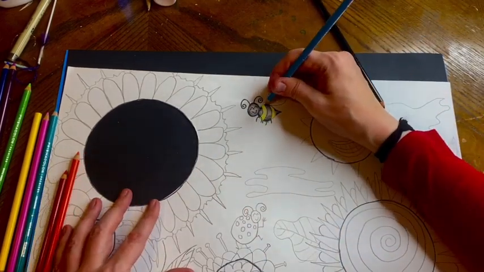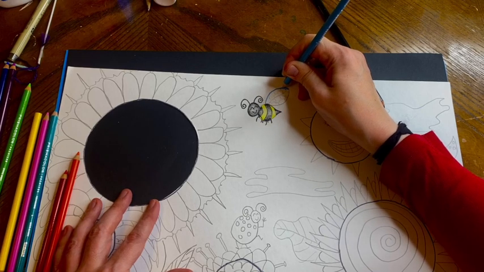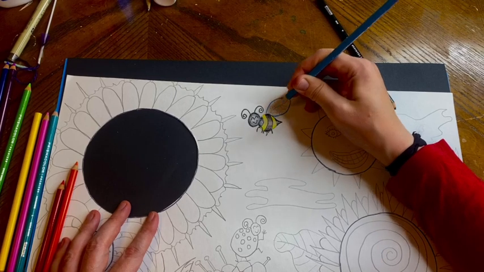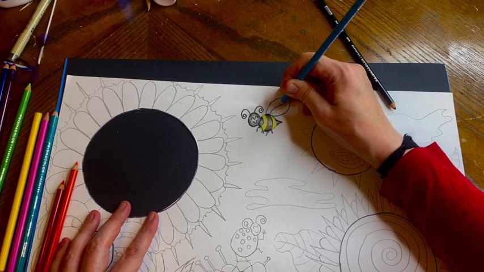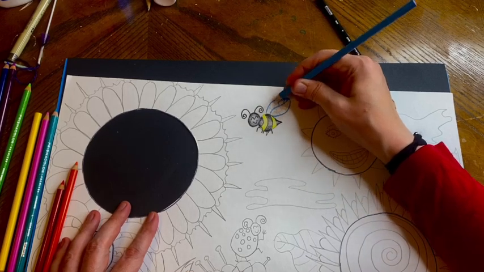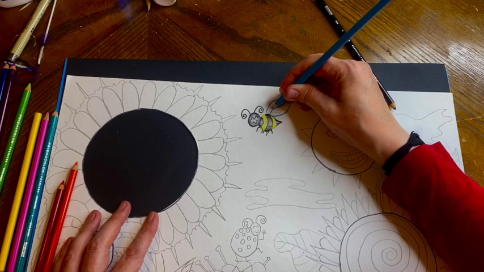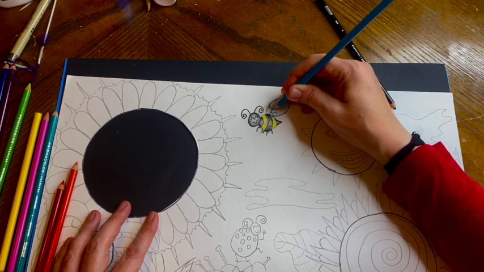I'm going to go to a light blue. I haven't used the light blue yet. For the wings, I'm going to go over my line that I did in pencil very, very hard. I'm using a different pressure. Very, very hard for this pressure that I'm going over my pencil marks.